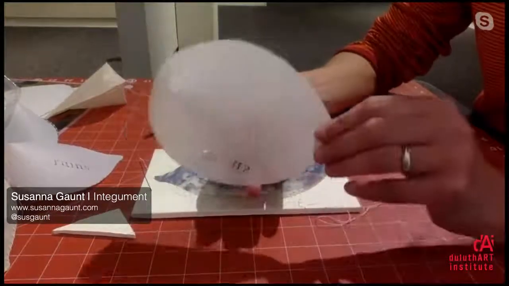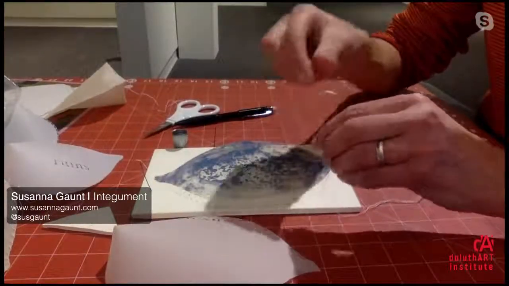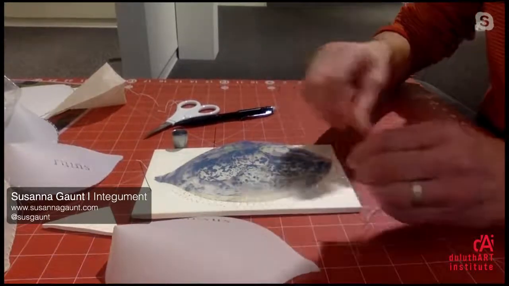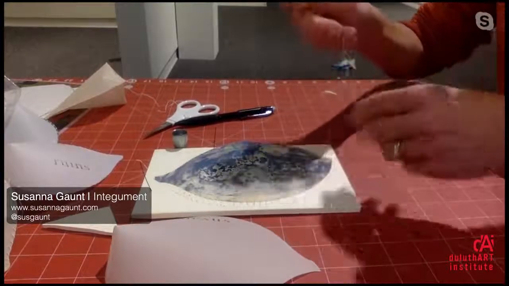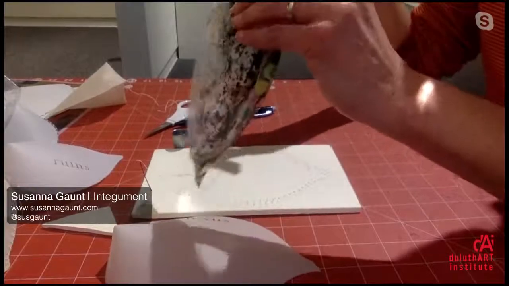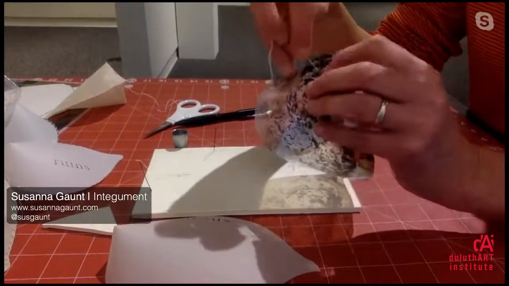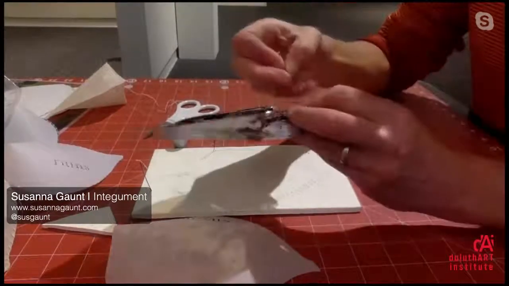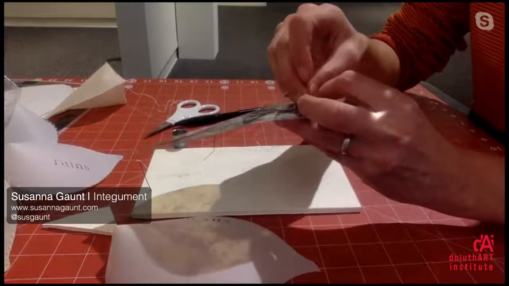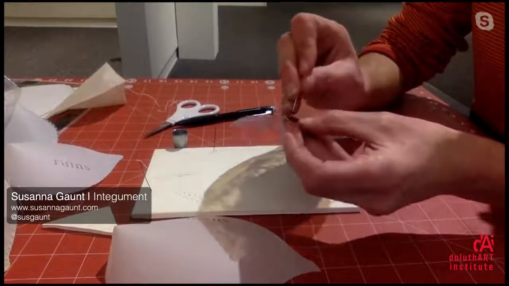So now we've got dimension. So that's one side. Now we do the other side. Sometimes with the photograph, it's hard to see the holes.